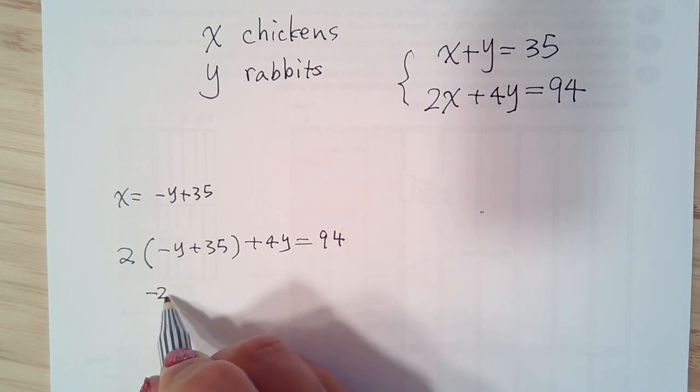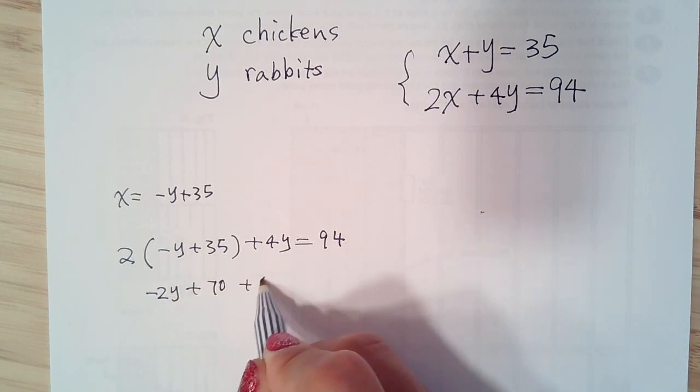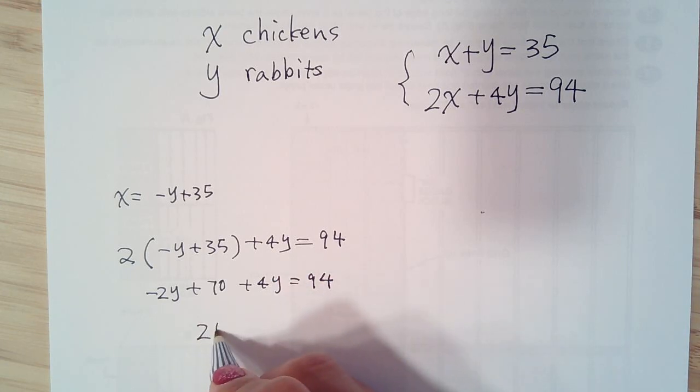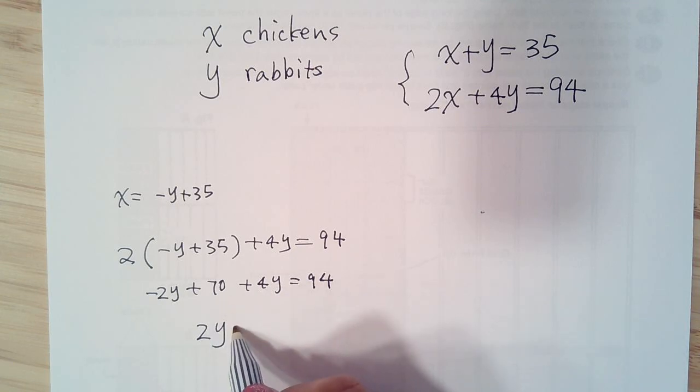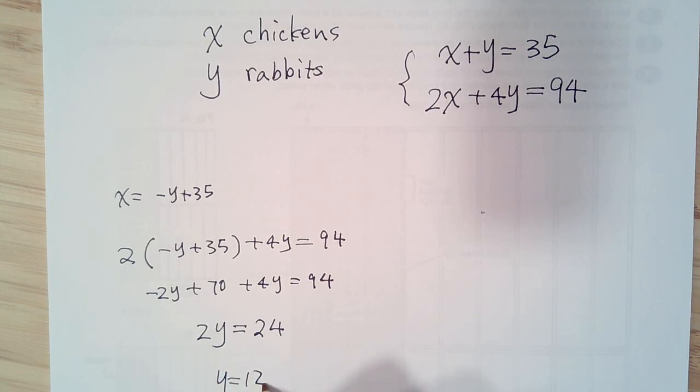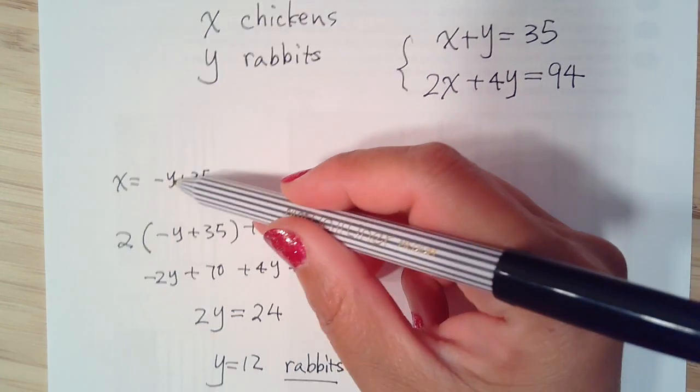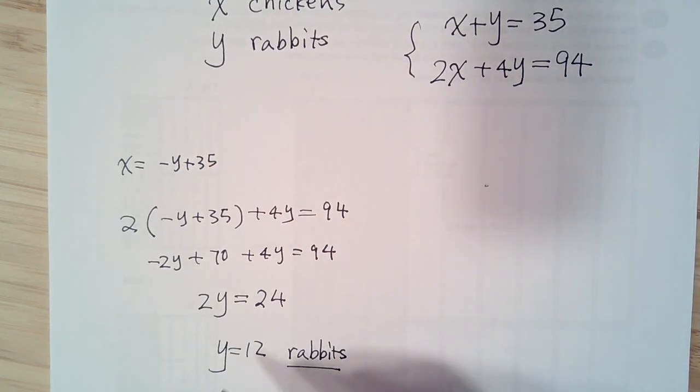Okay, I go ahead, I get negative 2Y plus 70 plus 4Y equals 94. Negative 2Y, positive 4Y, I get 2Y. And then I subtract 70 on both sides. 94 minus 70, I get 24, so I get Y equals 12. That is 12 rabbits. Okay, and once you have this Y equals 12, you bring it here. Negative 12 plus 35, so your X is 23 chickens. Okay, so your answer is 23, 12.